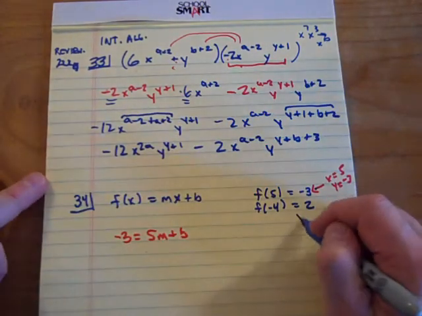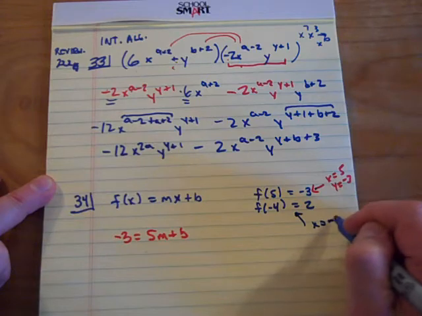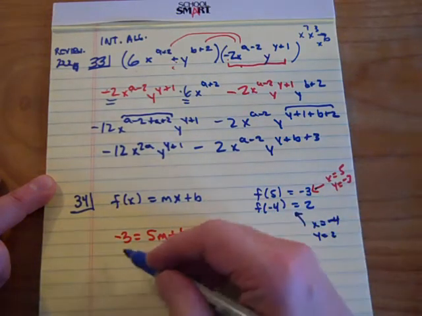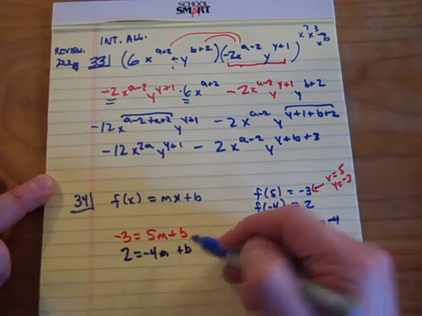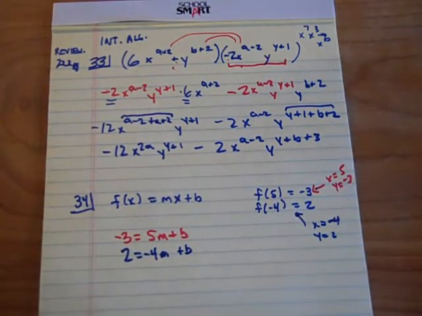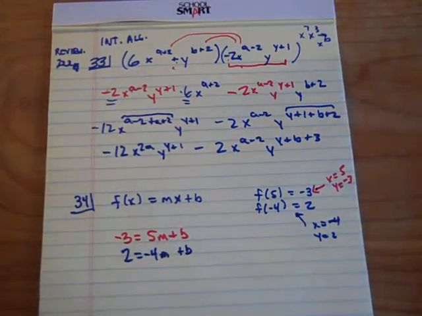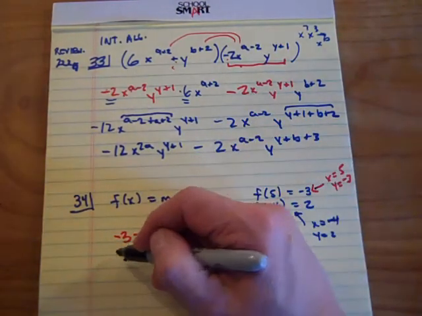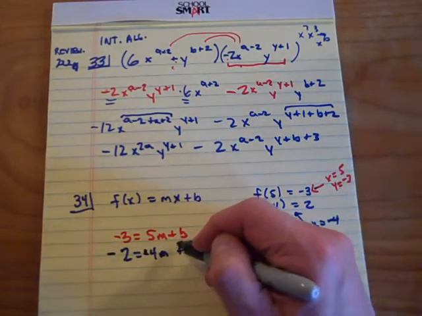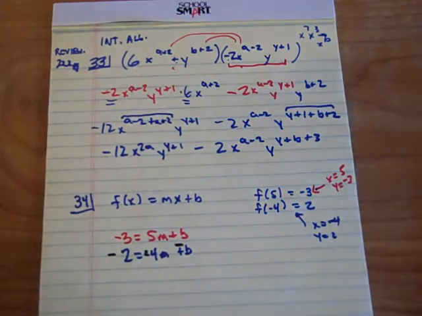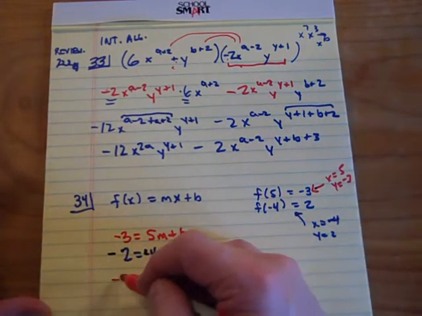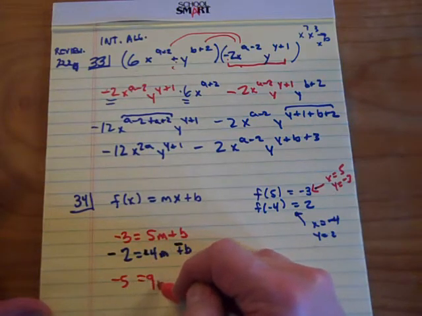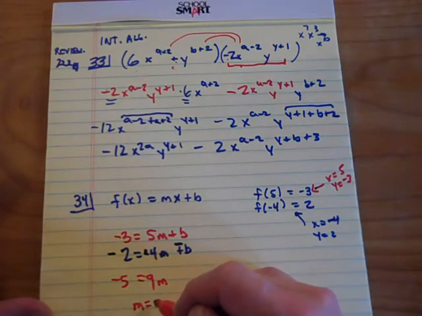The other point says, hey, when x is negative 4, y is 2. So you can write that: 2 equals negative 4m plus b. Well, 2 equations, 2 unknowns. Let's just do some elimination. And I see the b's already have the same power, so I'll just change these signs. And it is an ugly answer for the slope. When you add these up, I get negative 5 equals 9m. So the slope of the line is negative 5/9.